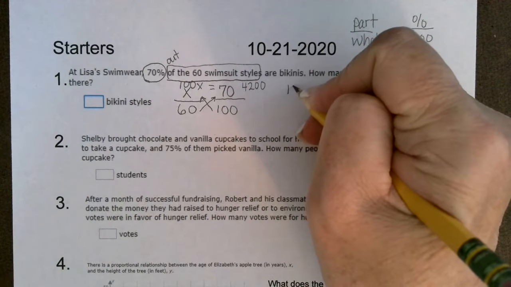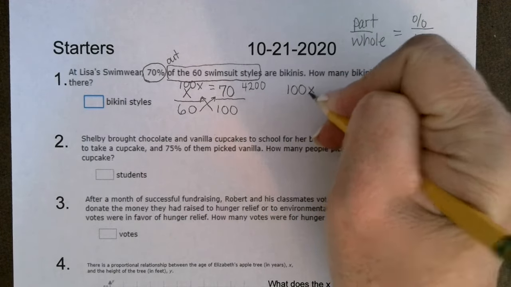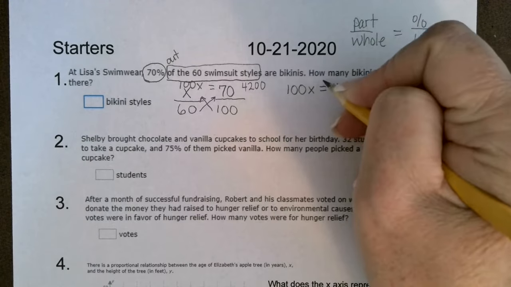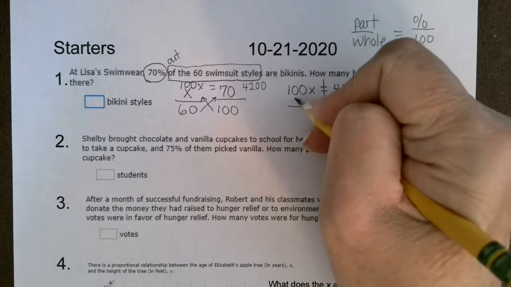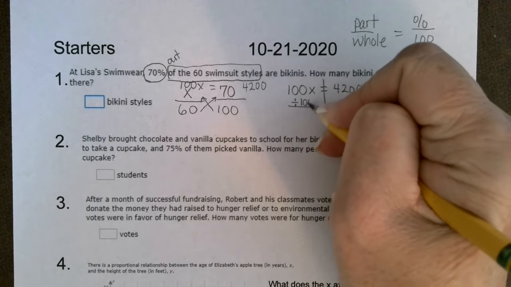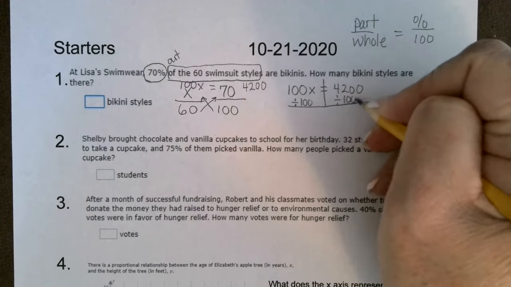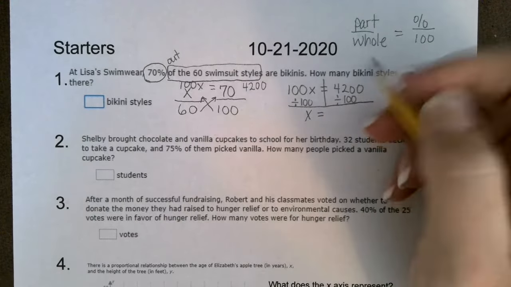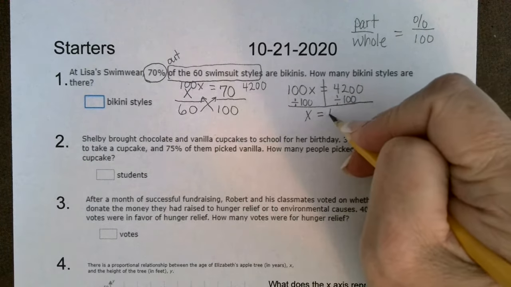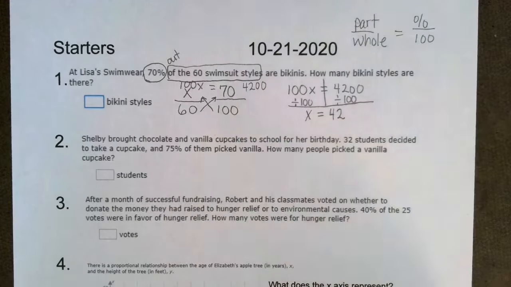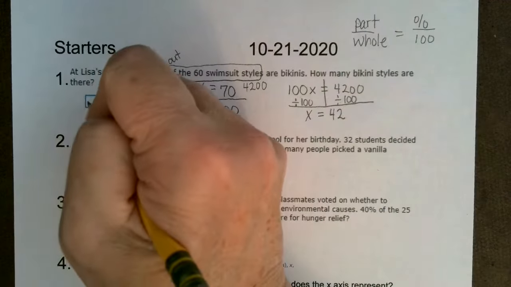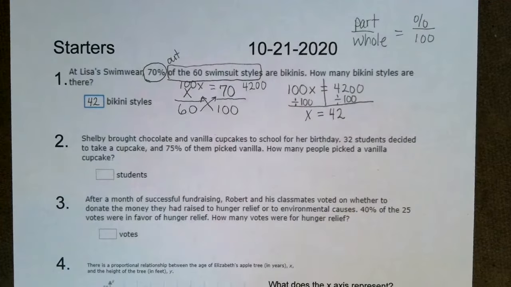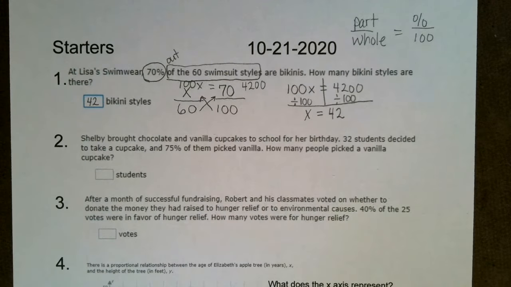So I want to know 100 times some number is going to equal 4,200. And if you don't know what that is, we're just going to divide by 100. 100 divided by 100 leaves me with just my x, and 4,200 divided by 100 is 42, which means that I have 42 out of my 60 that are bikinis.